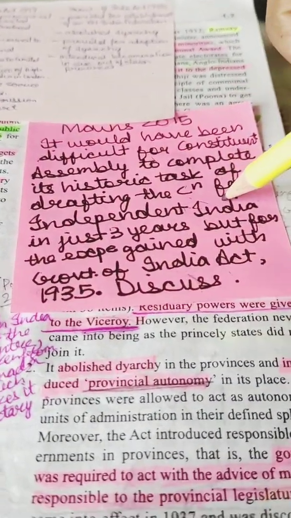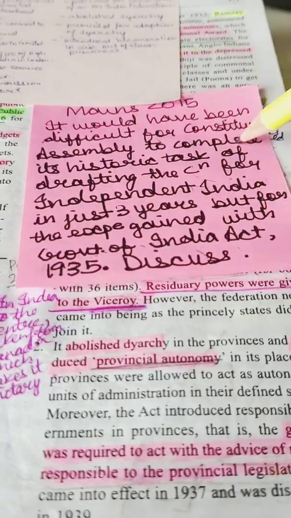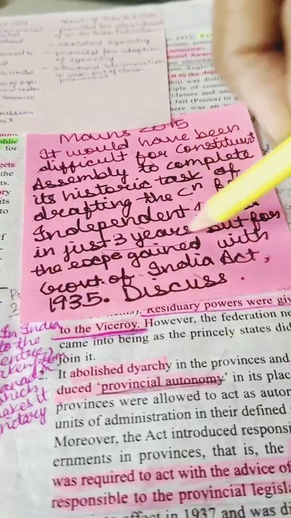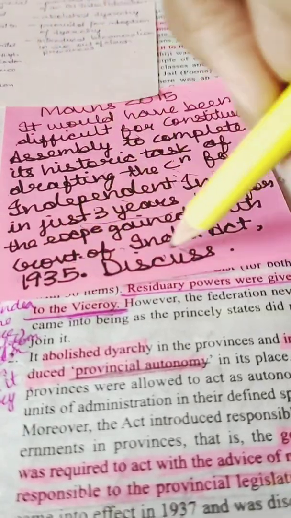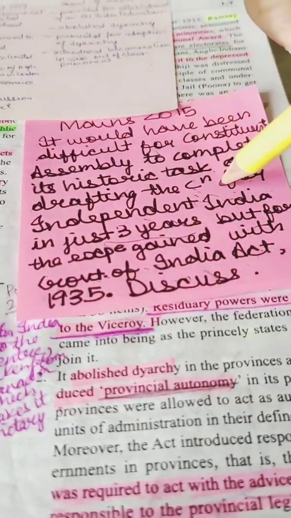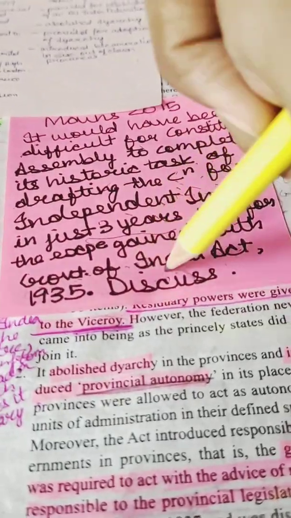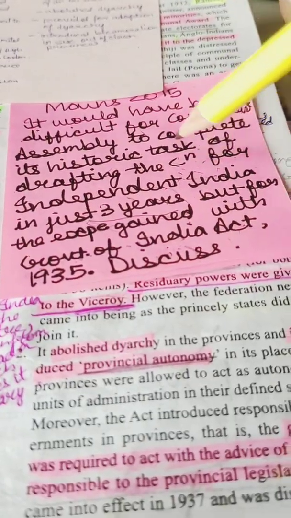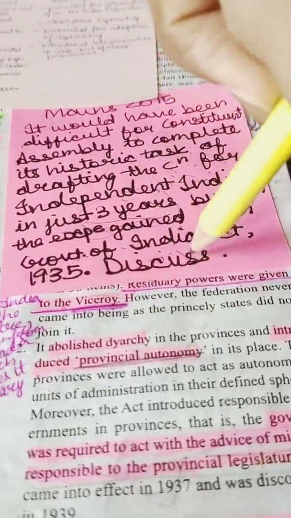This question clearly means that because of this Government of India Act 1935, it was really easy and beneficial to the Constituent Assembly to draft the constitution for independent India in just 3 years. So what does it mean? In an indirect way, the UPSC is asking us what features have been taken from the Government of India Act 1935 which are still in the constitution. Why? Because if they have taken a feature from here, that feature has saved their time to constitute a new idea. So if this idea is already there and it has saved time, that is why it has become easier for the Constituent Assembly to draft our constitution in just 3 years. So let's look into what features are still there in the constitution.